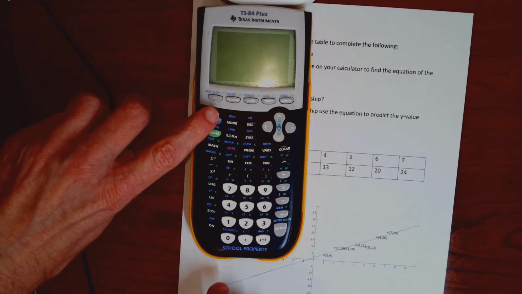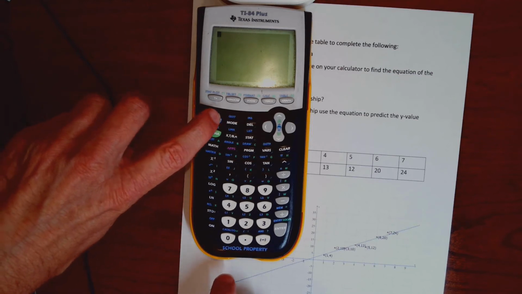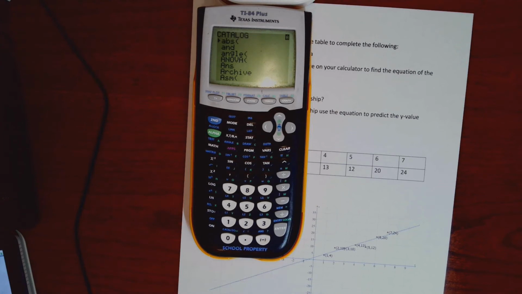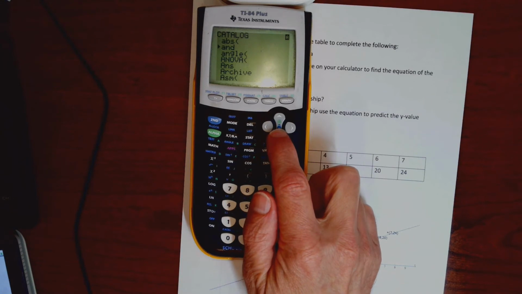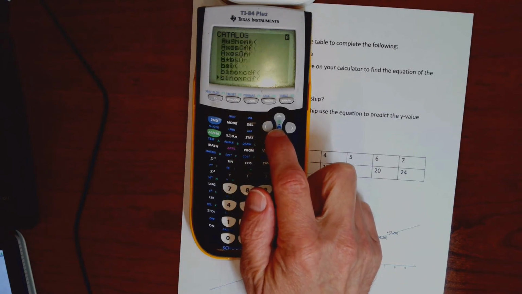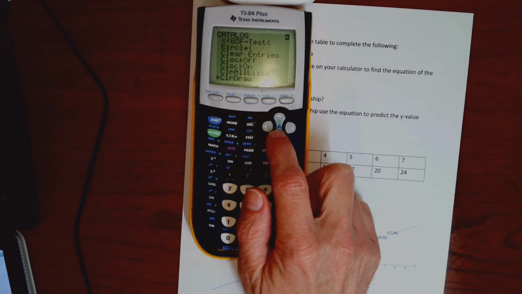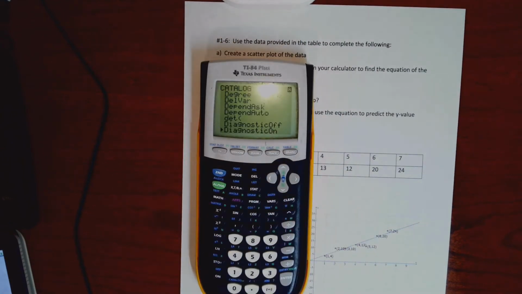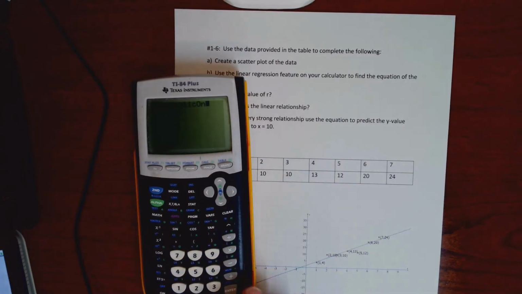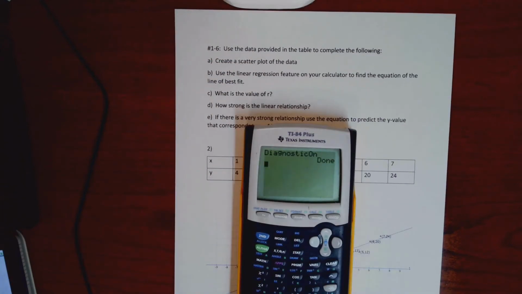So this is just getting your calculator set up for this chapter. So second and 0, and this is all the functions that are built into this calculator. This thing starts with a D. I have to scroll down for a lot. I just hold my little arrow down until eventually I'll get to the D's. There's diagnostics off, diagnostics on. I have my cursor on the diagnostics on, and I think I just hit enter twice. I hit enter once, and it says diagnostics on, and I hit enter again, and now they're on.